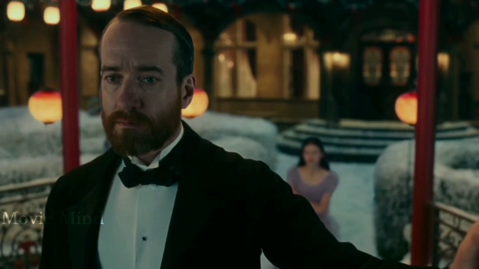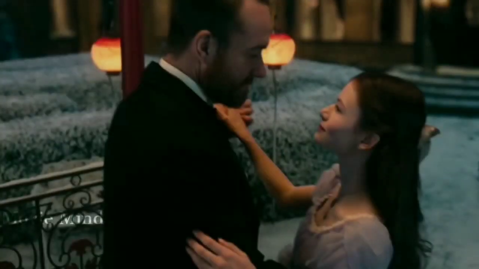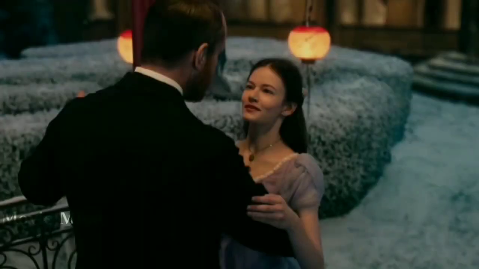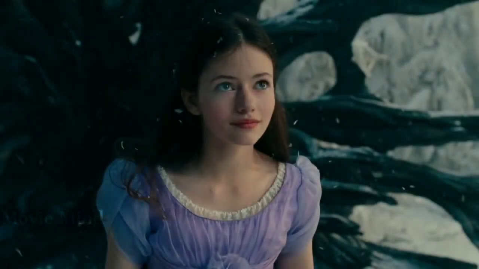Then Clara goes to her father. They are very excited and also dance. And this movie completes on this scene joyfully. This is how the movie ends.